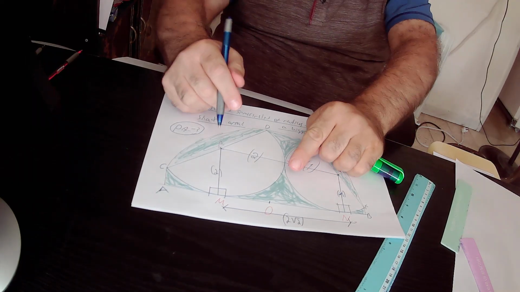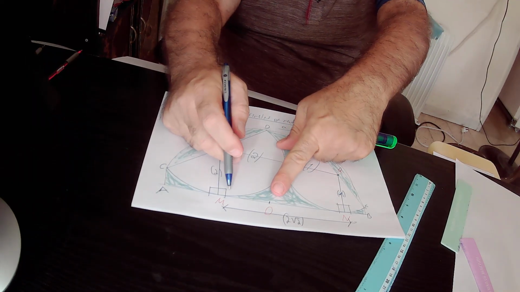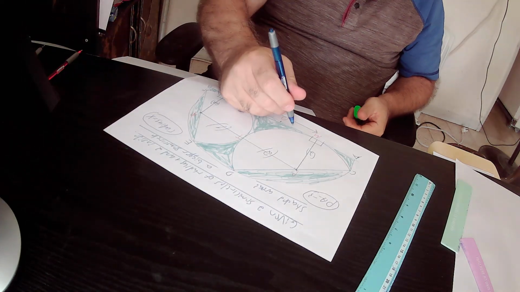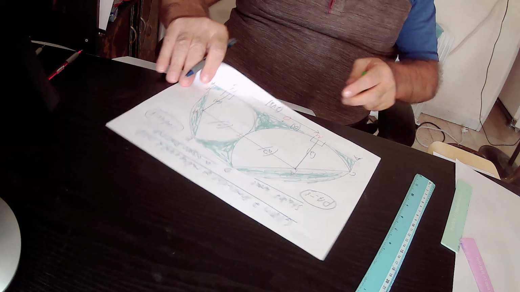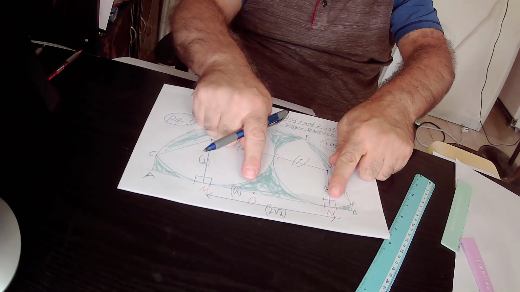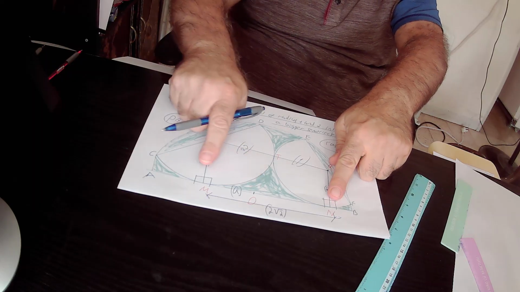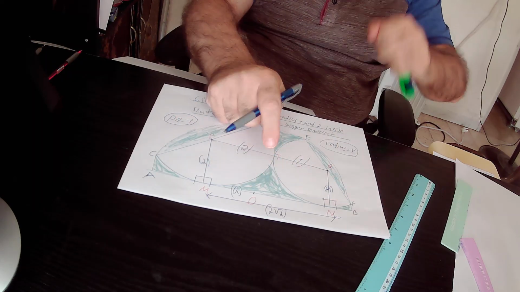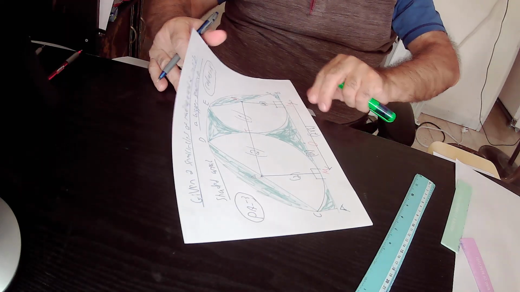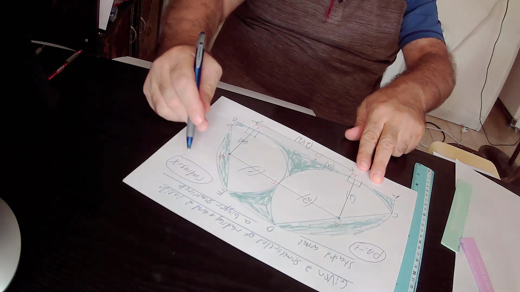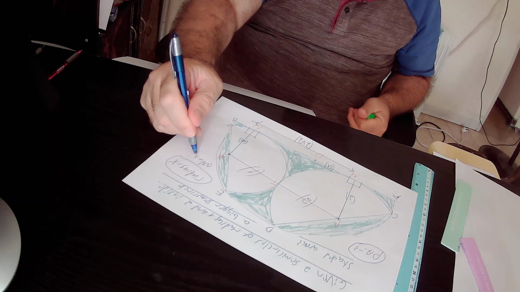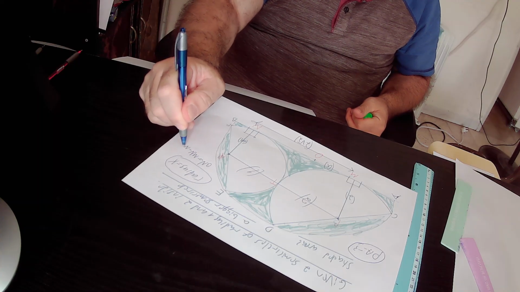The next step, we find the length of line segment ON. So what is the length of the missing line segment ON? ON equals MN minus MO. Write it down. ON equals MN minus MO.